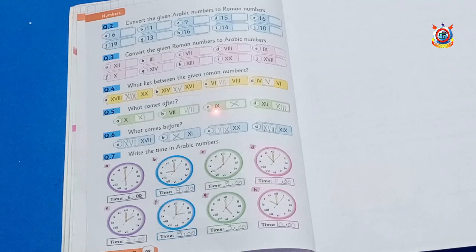C part, 1 minus 10 is 9. Then after 9 is 10. Just X. Look at D part, 10 plus 2, 12. After 12 is 13, 10 plus 3.